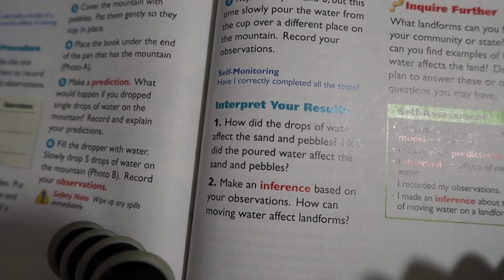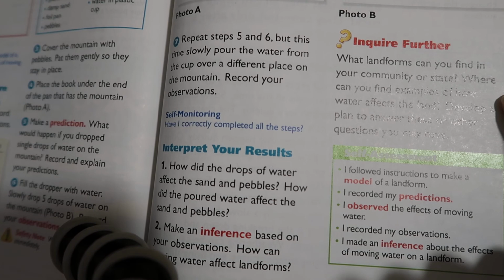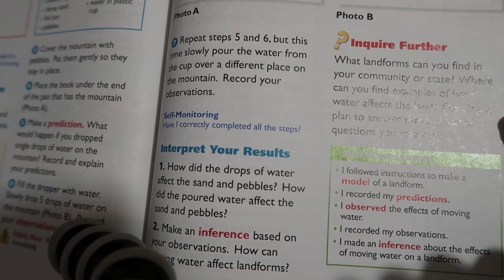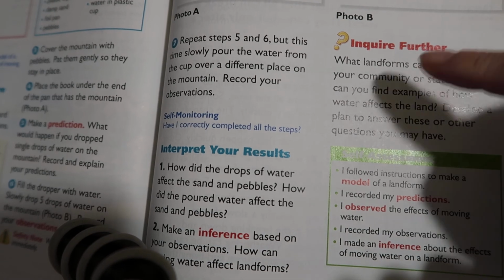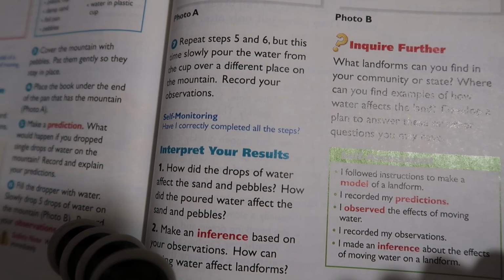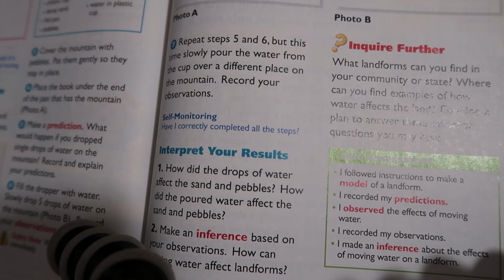Okay, over here. What landforms do you find in your community or state? Where can you find examples of how water affects the land? Develop a plan to answer these or any questions you have. If you want to just talk about this with your parents, that's good. Around here we have lots of different landforms, which is really cool that you can go out and see several of the landforms that we talked about in the previous page.